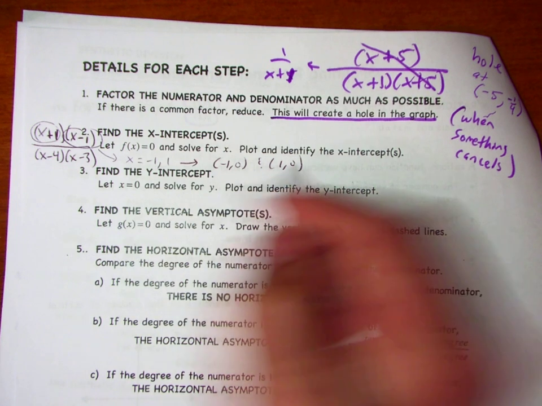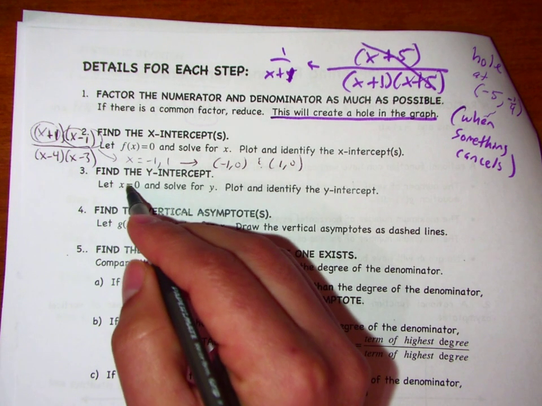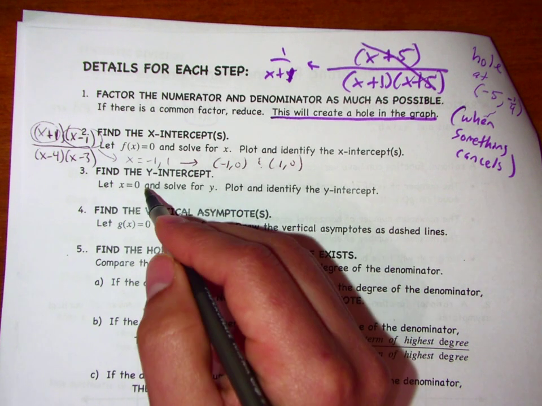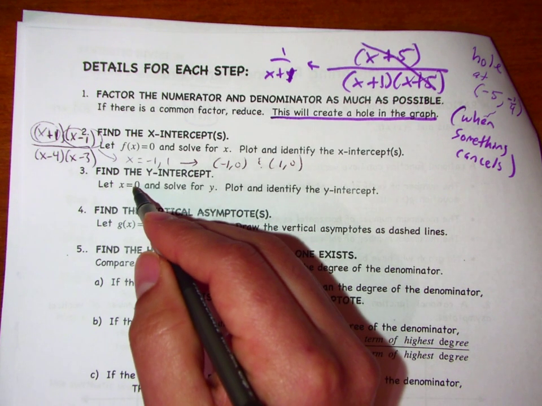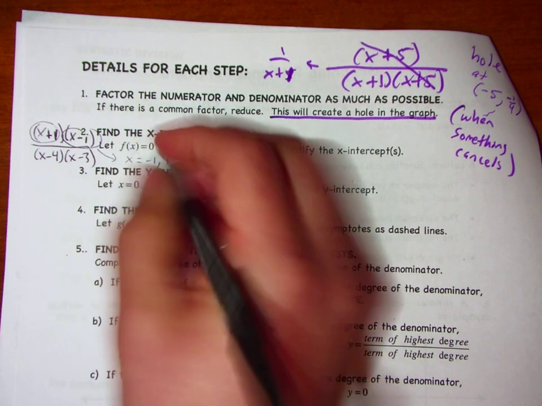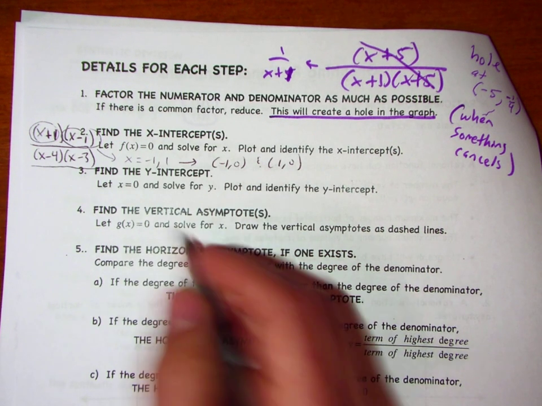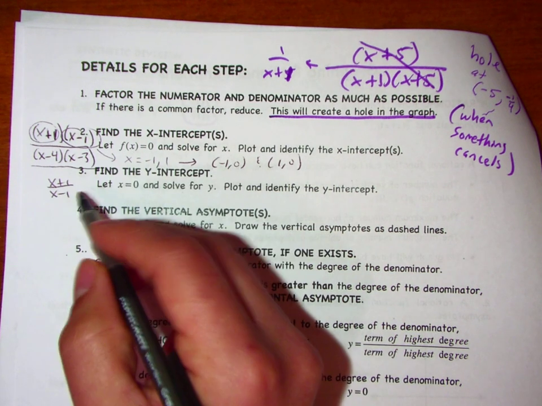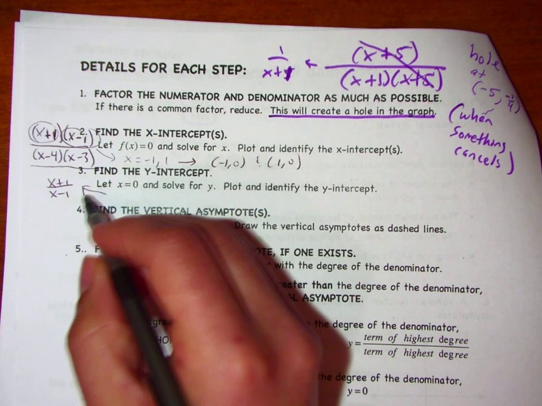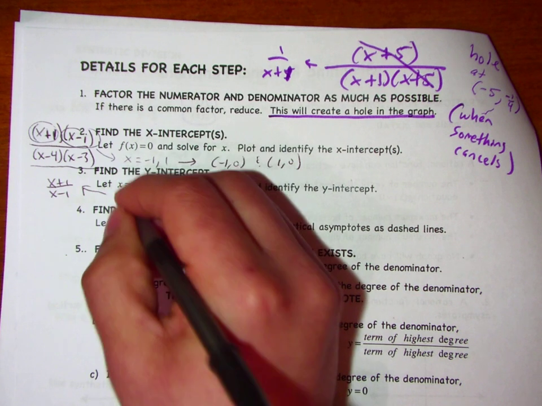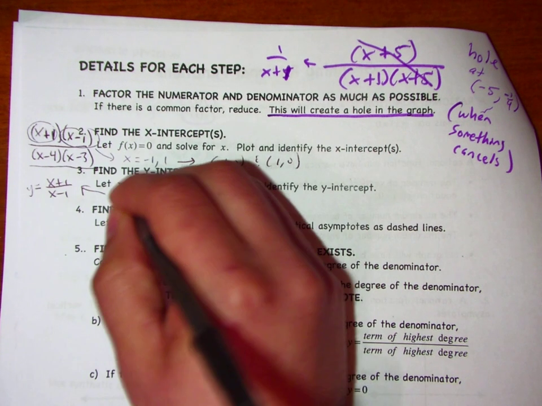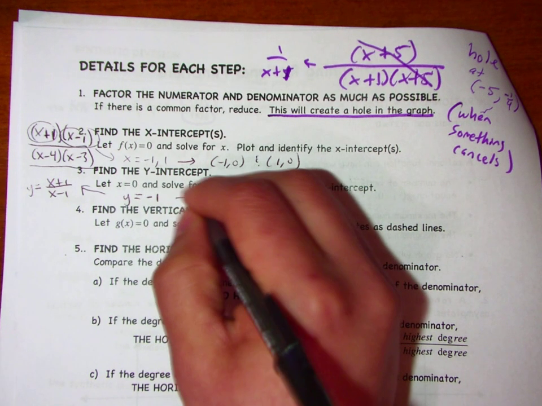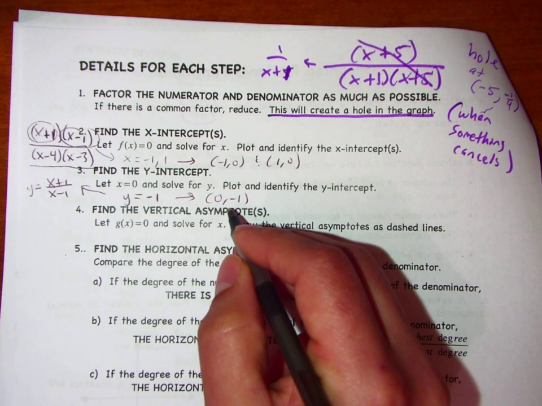To find the y-intercept, you just take x equals 0 and plug it in and figure out what y is. Just like any other time we're finding a y-intercept, you substitute x equals 0. So for example, let's do a simple one. Here, if I plug 0 into both of these x's, you're going to get y equals 1 over negative 1, which is negative 1. So the y-intercept would be at 0 comma negative 1.